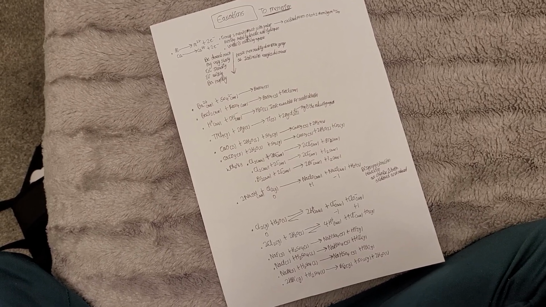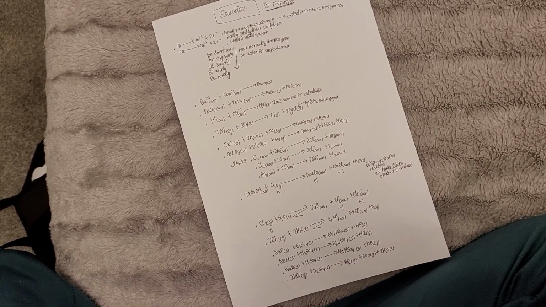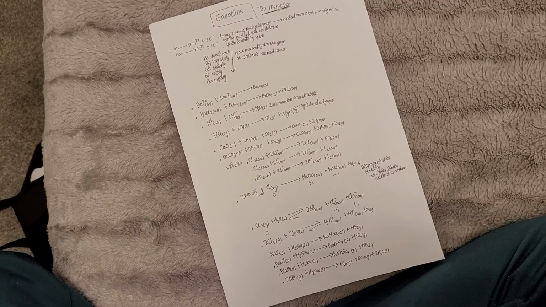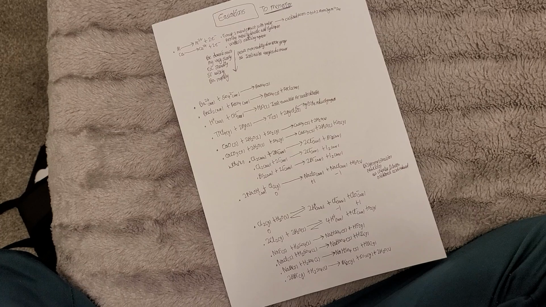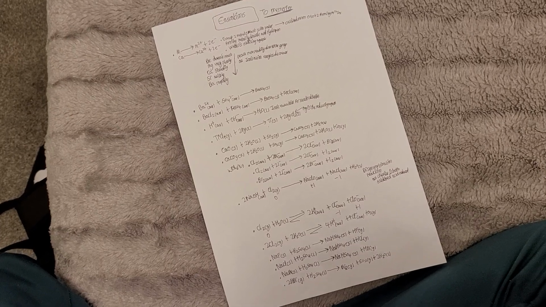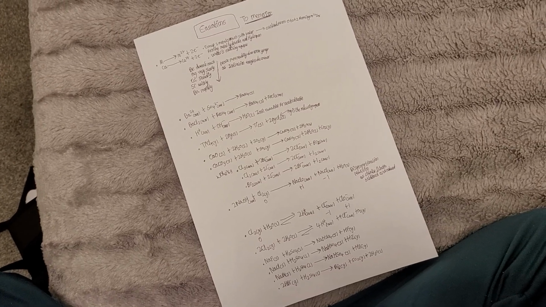So you can see here, beryllium doesn't react with water. Magnesium reacts very slowly, calcium steadily, strontium fairly quickly, and barium rapidly. They react more readily down the group as the ionization energy decreases.